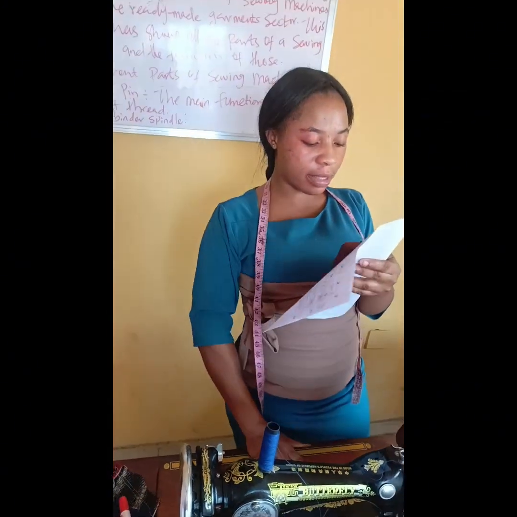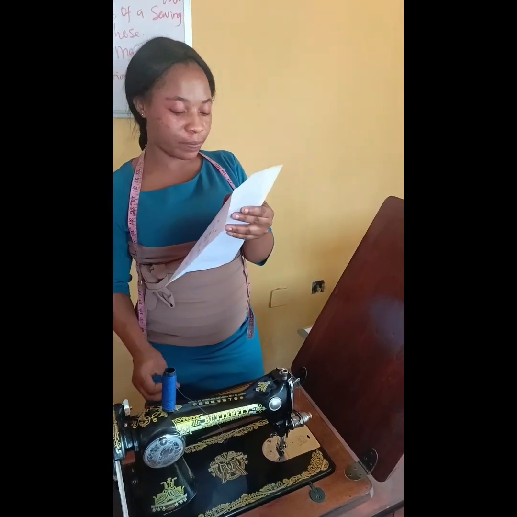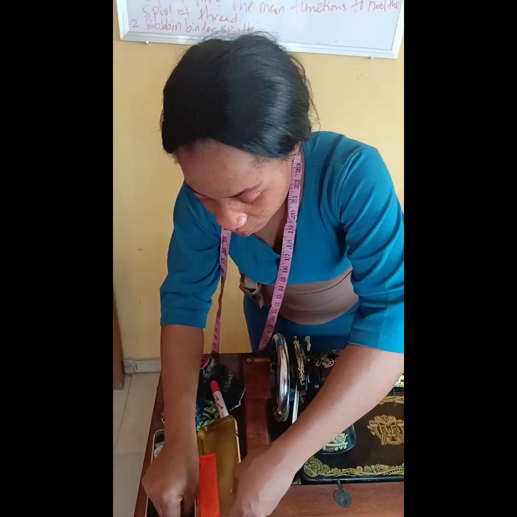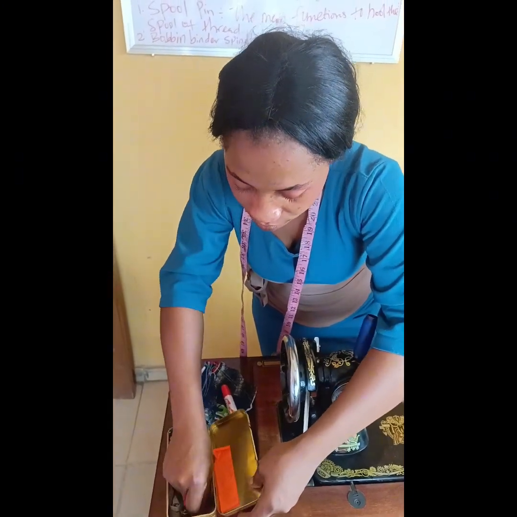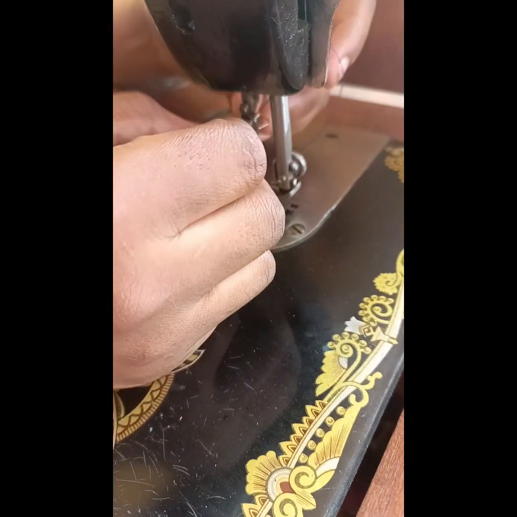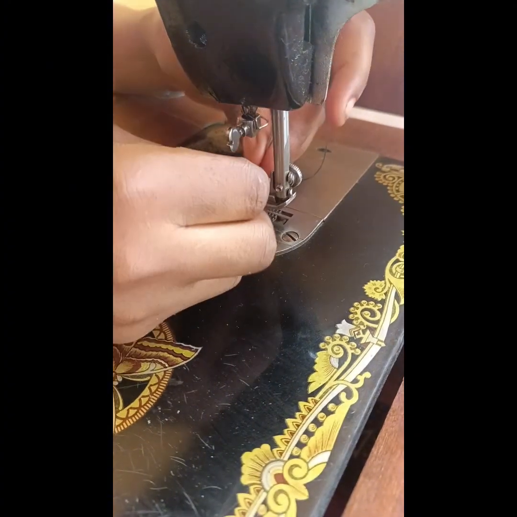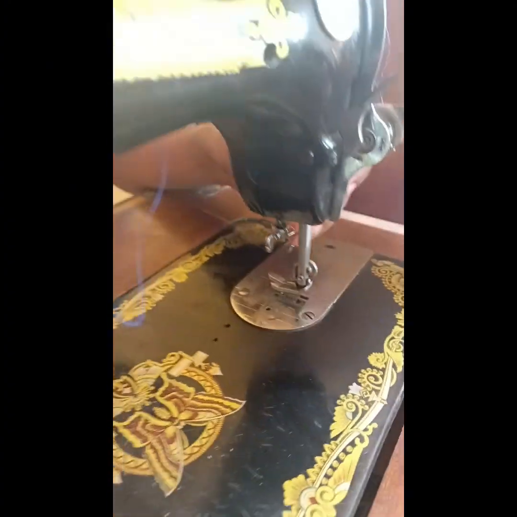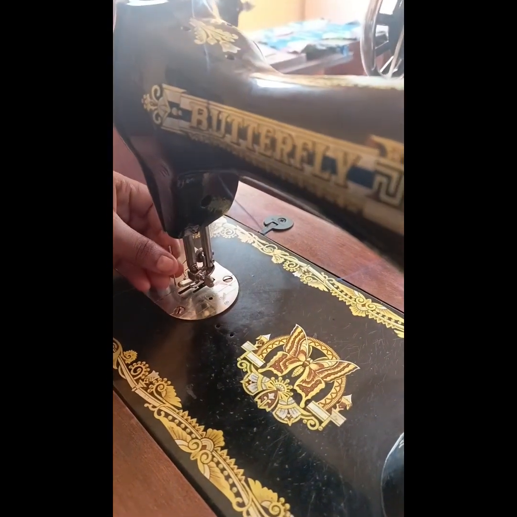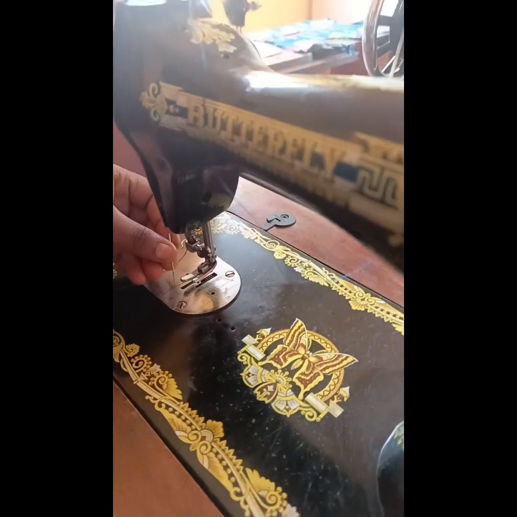So as you can see, the needle clamp screw holds the needle in its place. So I'm going to show us how to fix the needle now. Alright, so we are fixing one now. Remember I mentioned earlier that for you to fix your needle, if this is down like this, definitely you should know that you have to lift it up for you to be able to fix.